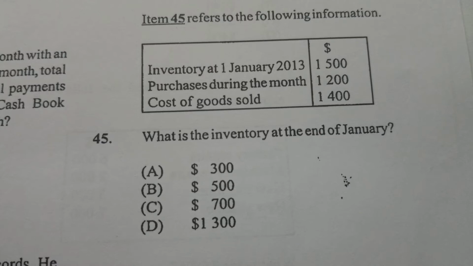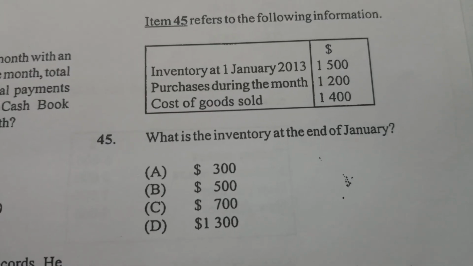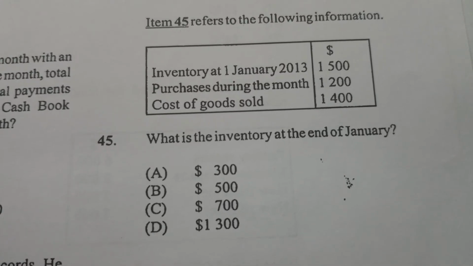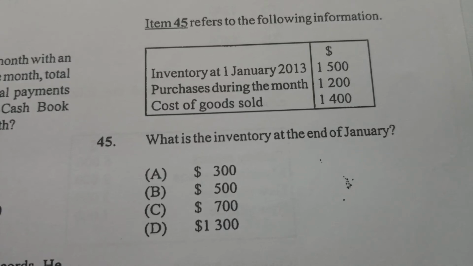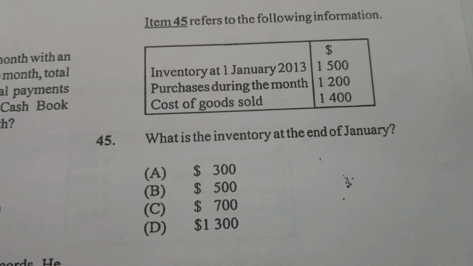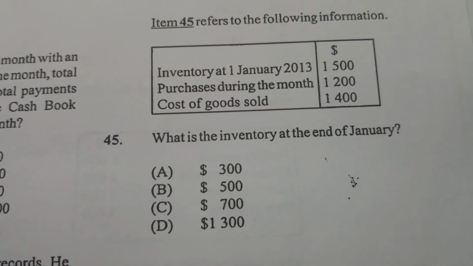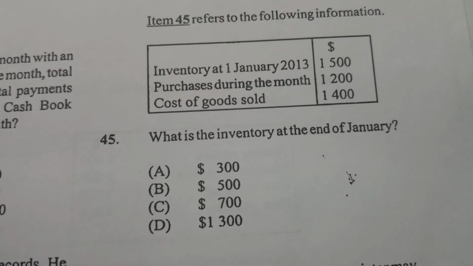Yes? And we would normally subtract the closing inventory to get the cost of goods sold. So we're going to do the opposite now. What we're going to do is to subtract the cost of goods sold from the total we have received here. So we take 1,400 from the 2,700, and our answer should be 1,300. So the answer is D.